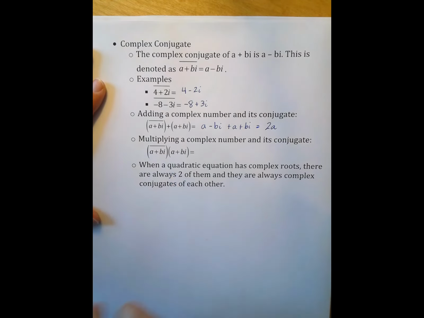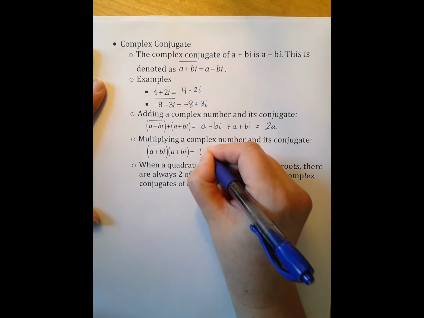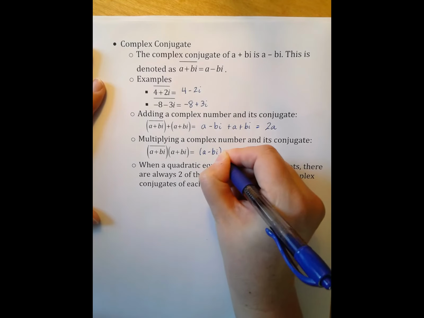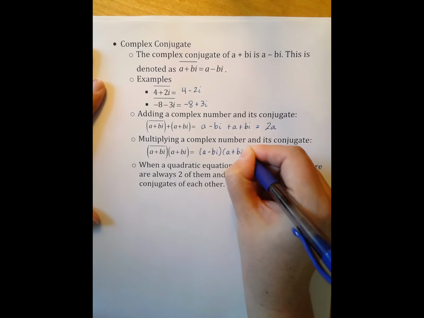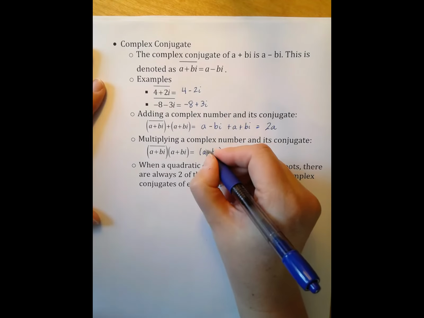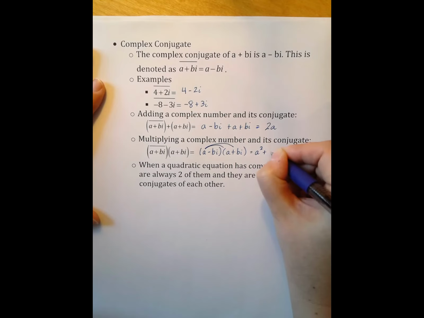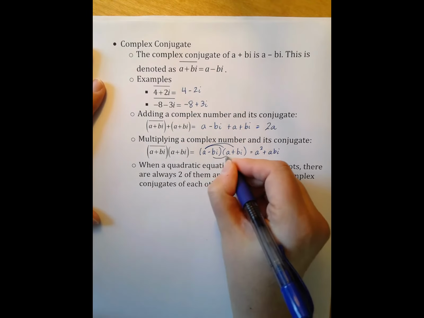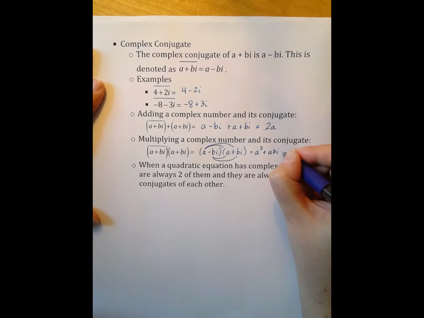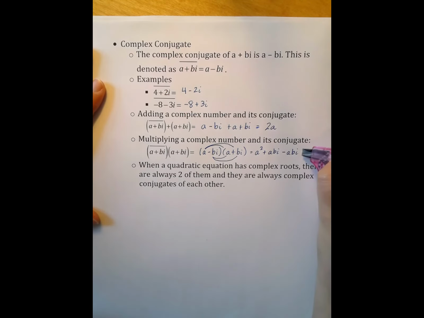Let's look at multiplying. So multiplying, again, I'm going to have a minus bi times a plus bi. I'm going to do my double distribution. So I've got a squared plus abi minus abi minus b squared i squared.